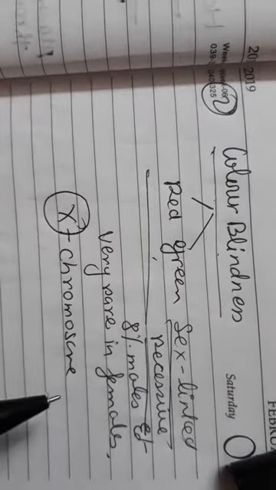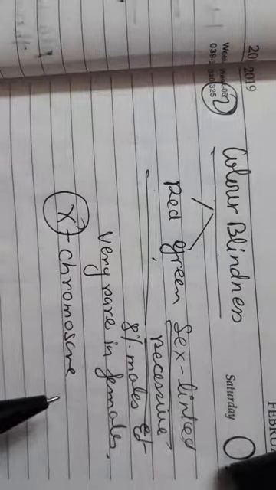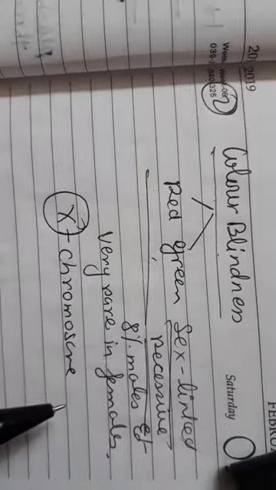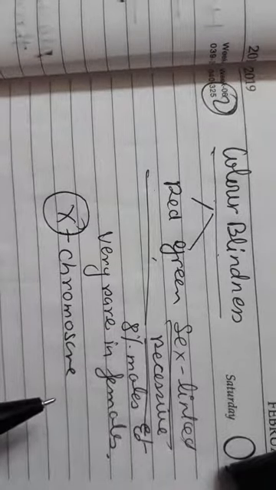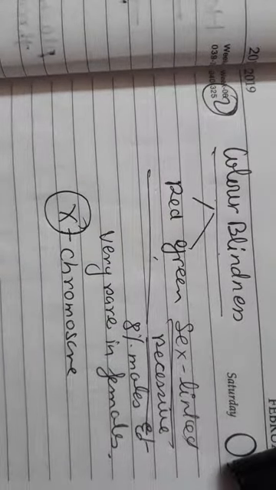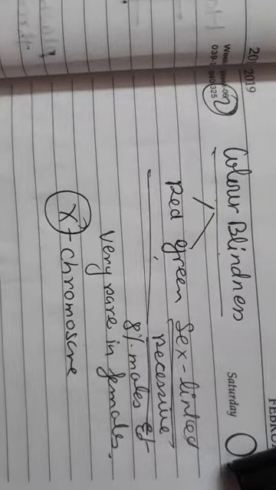Some characteristics: when a normal woman marries a colorblind man, then the offspring, the daughter and the son, will have normal color vision. Sometimes, when these daughters marry a normal man, you will see that 50% of the sons will be colorblind and the remaining will be normal. Just 50% chances are there.